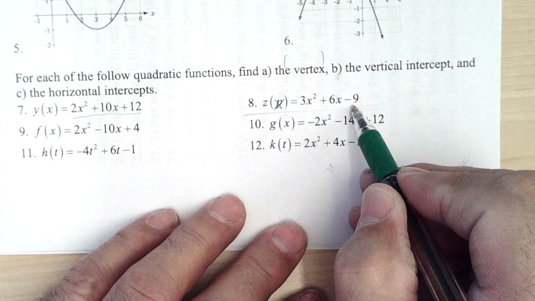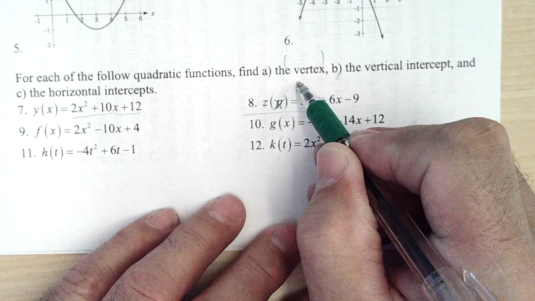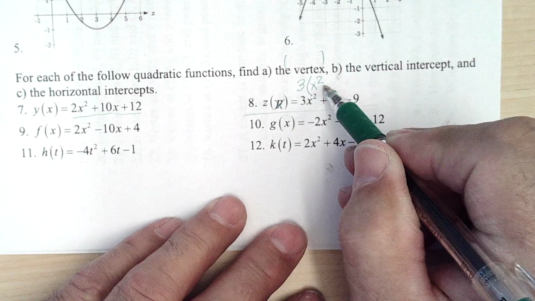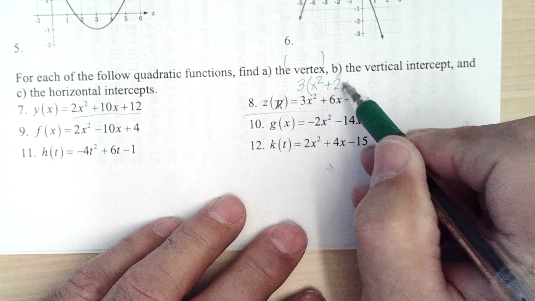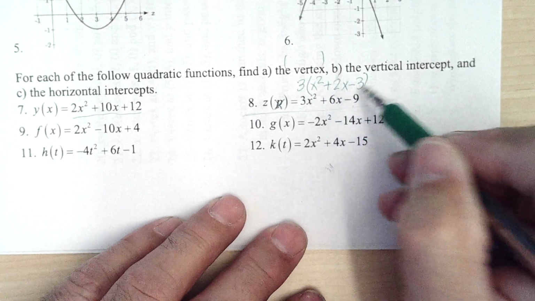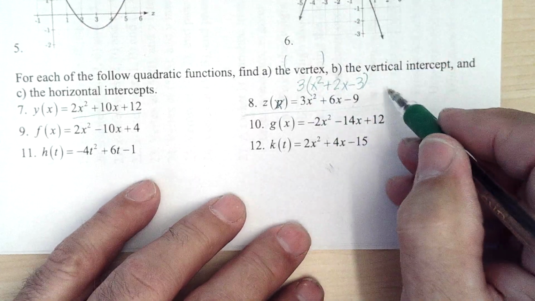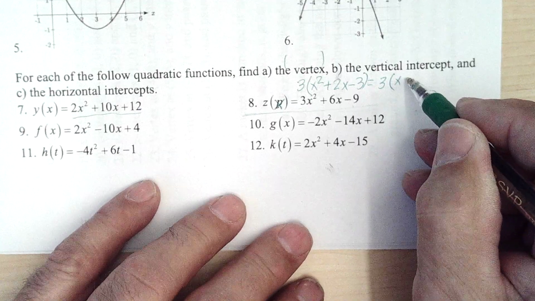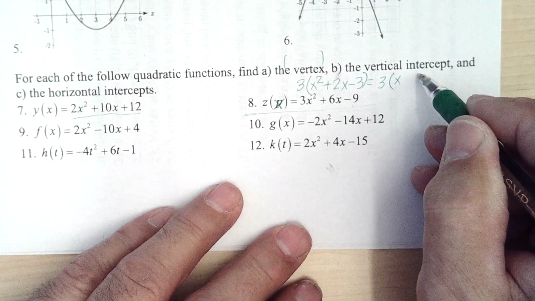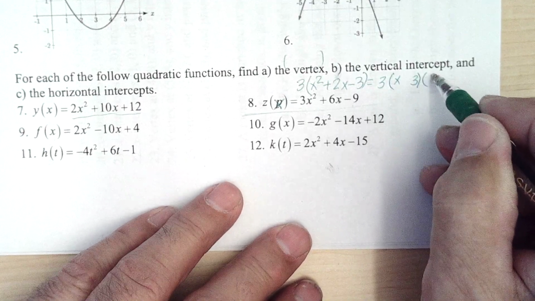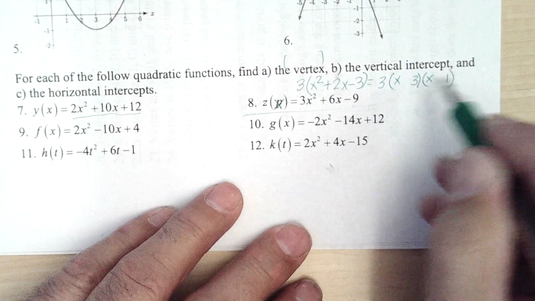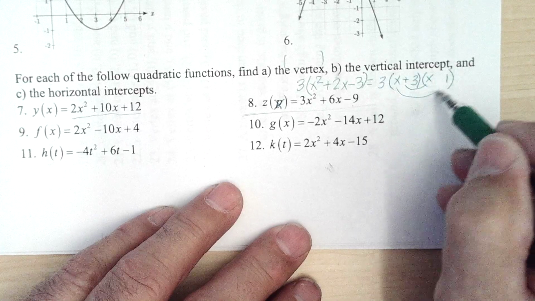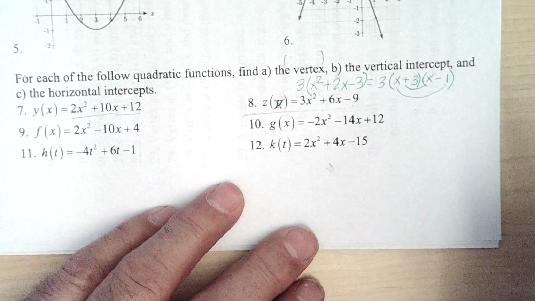You could factor this, I think. Let's see, if you factor out a 3, you get 3 times x squared plus 2x minus 3. And that factors to 3 times x. See, to make a minus 3, we'd have to have a 3 and a 1. And we want a plus 2, so we probably want plus 3x and minus 1x.